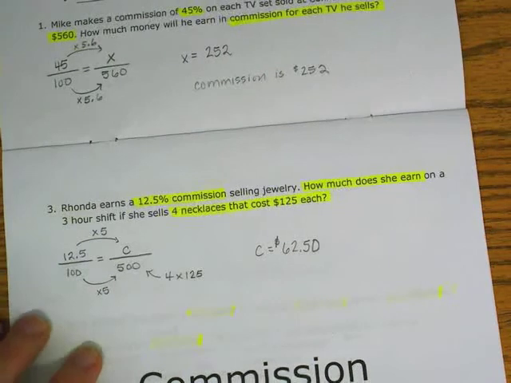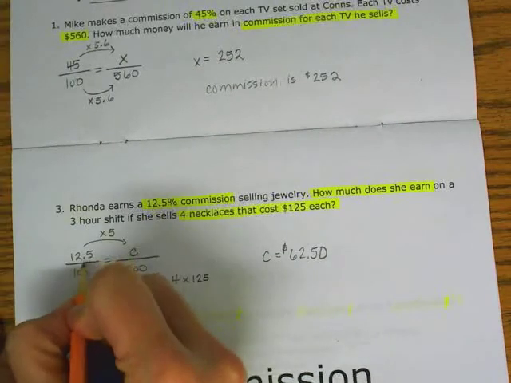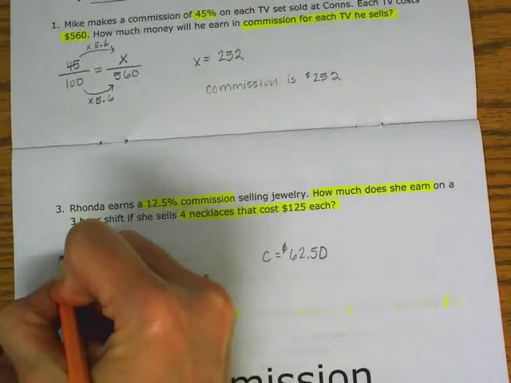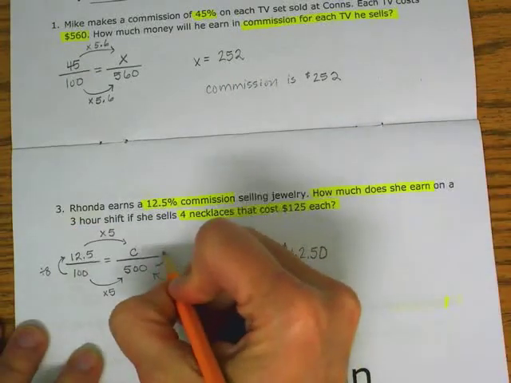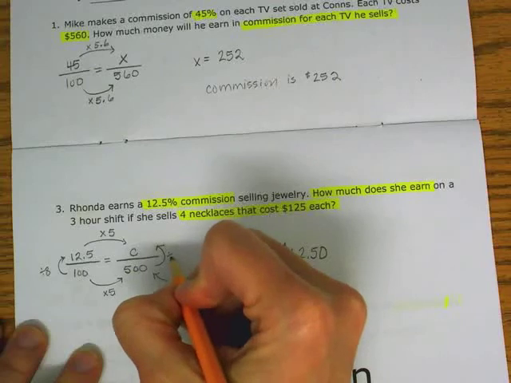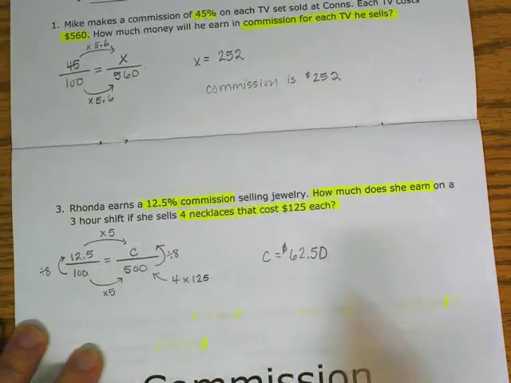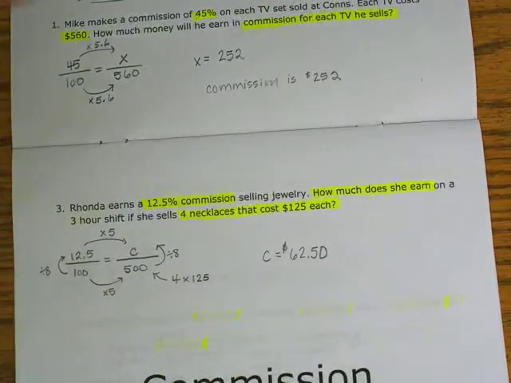Another way that you could have done this is to see the connection between 12.5 and 100. 100 divided by 8 is 12.5. So you could do the same thing over here and divide 500 by 8 and also get 62.50 that way.